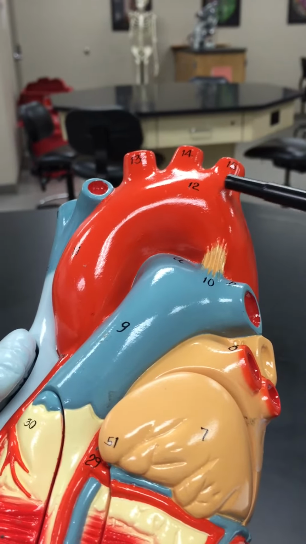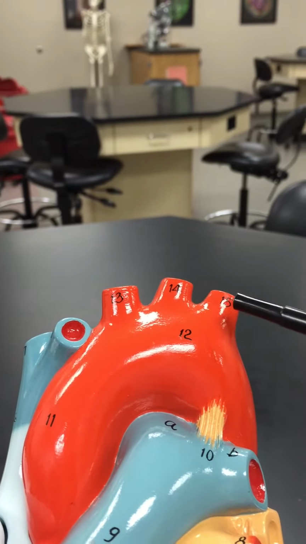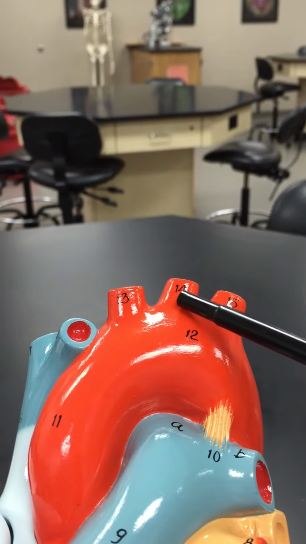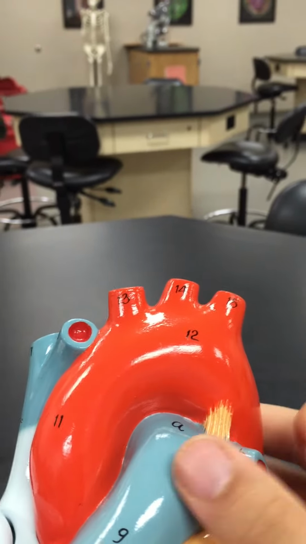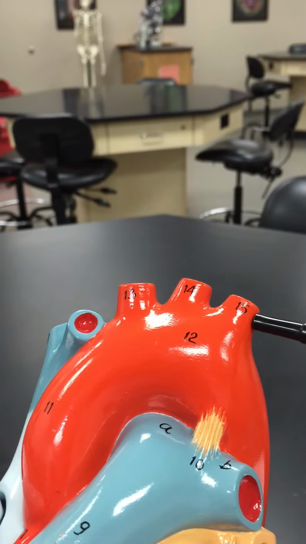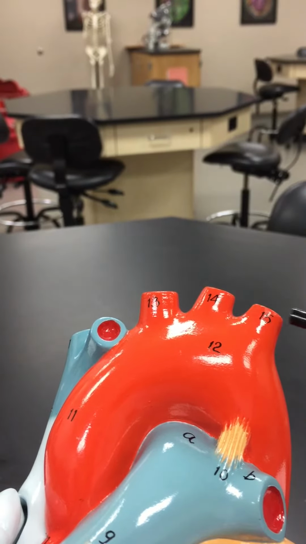The left side is a little bit different because we don't have a brachiocephalic trunk, but we're going to have two separate vessels. The middle one here, number 14, will actually become the left common carotid, going up to the head, feeding the brain. And the number 15 here is going to become the left subclavian. So on the left side, we have a subclavian artery, we have a common carotid artery that are separate.